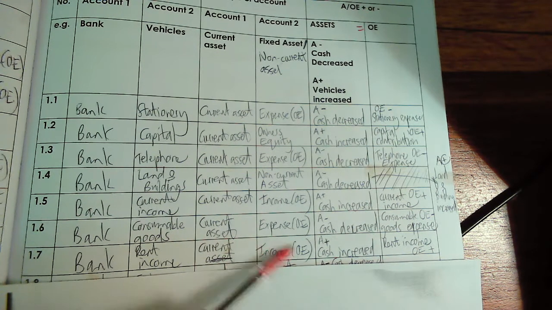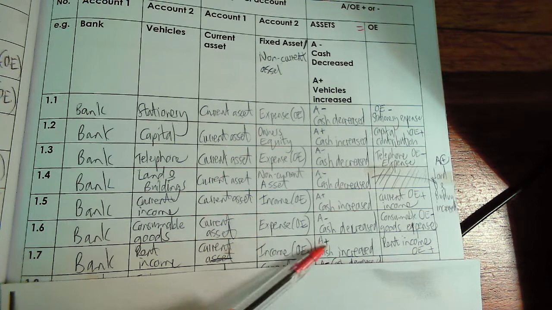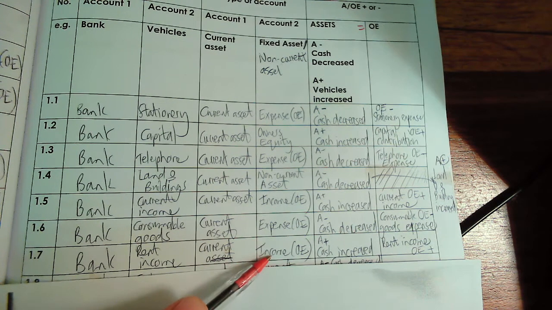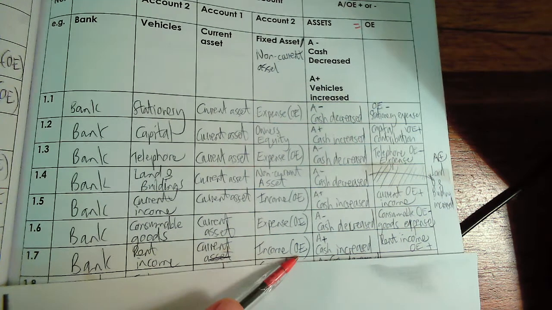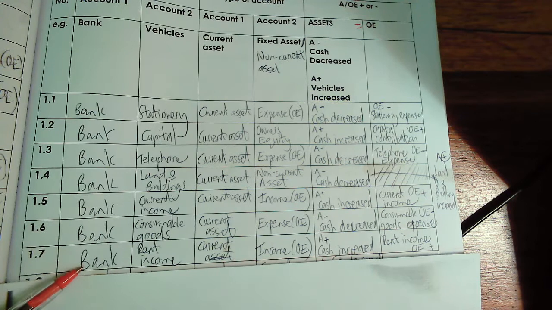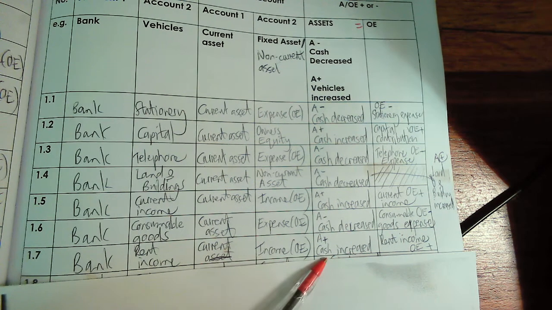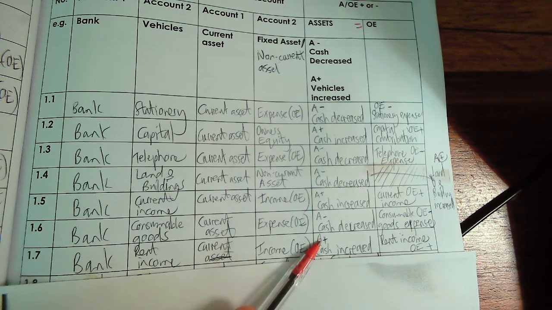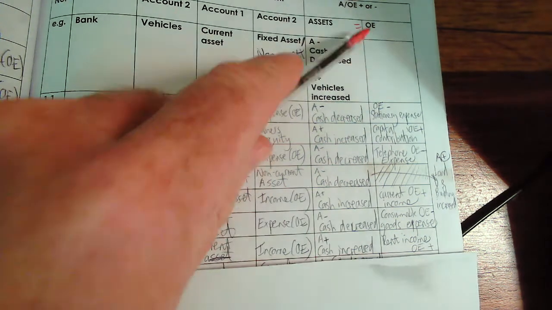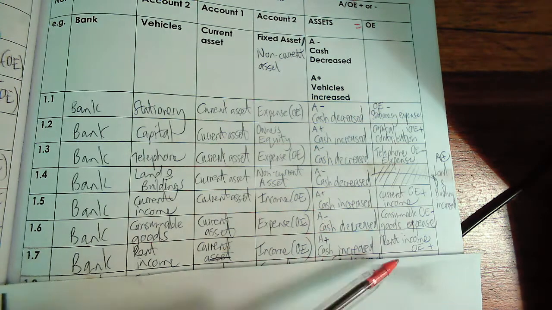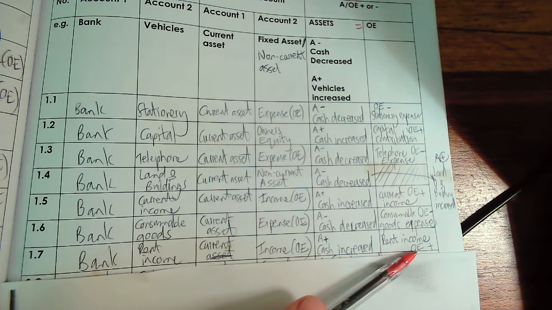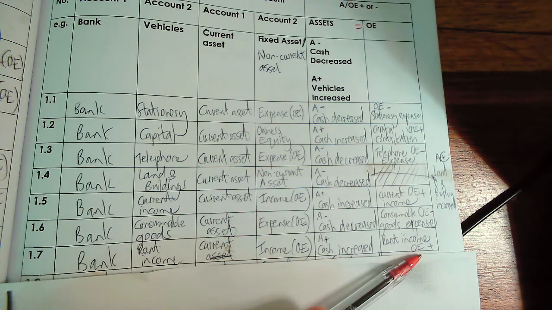Okay, why do I write both? Because it will help me with the rest of the transaction as well, and I must know that income is a subsection of owner's equity. So what happens here? The bank increased, so assets increased, and then rent income is owner's equity, so I put it under the owner's equity column, and owner's equity increases. So if I receive an income, the money of the business increases. Okay, that's 1.7.